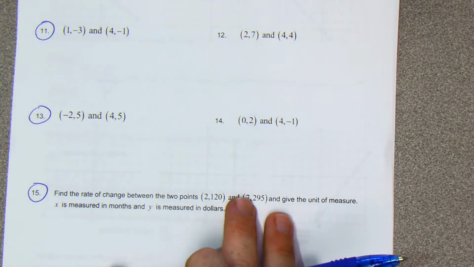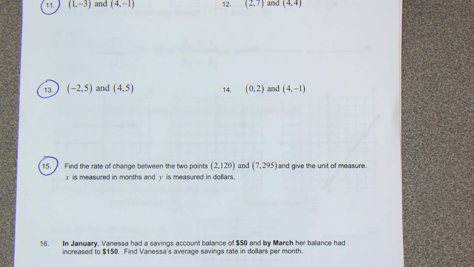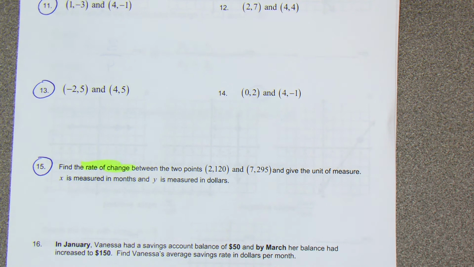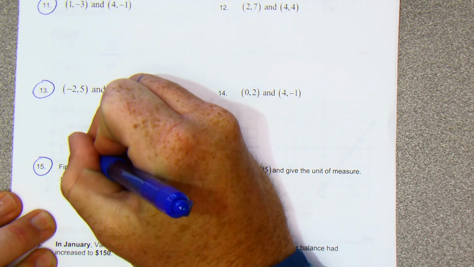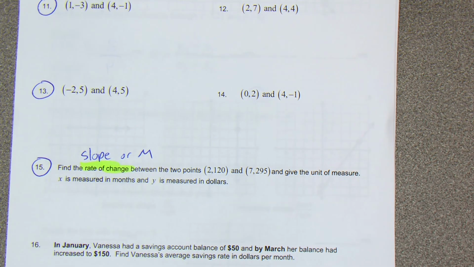Number 15 is going to be a little bit challenging. So I'm going to give you a hint for 15, and I want to see if you guys can do it, but it is going to be a little bit more challenging. It says find the rate of change between the 2 points and give the unit of measure. X is measured in months and Y is measured in dollars. Another word for rate of change is slope, or M. Remember those words are interchangeable. Rate of change is the same thing as slope. So what it wants you to do is use these 2 points and find the slope.